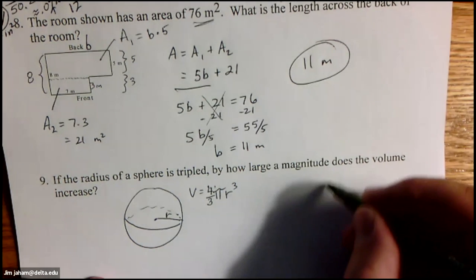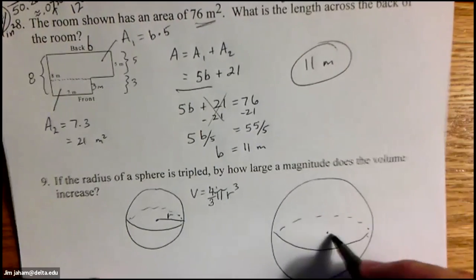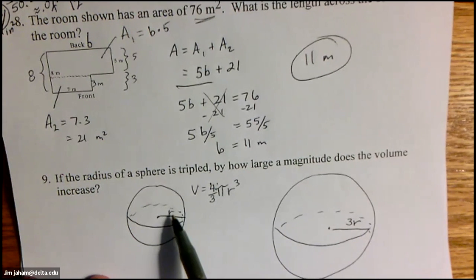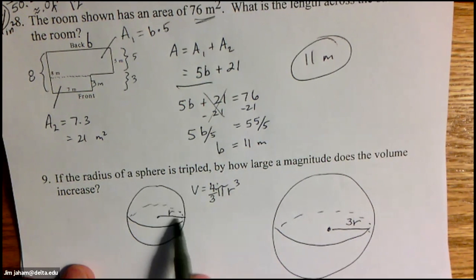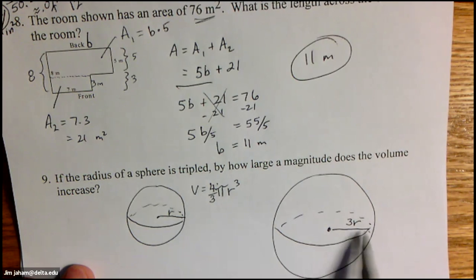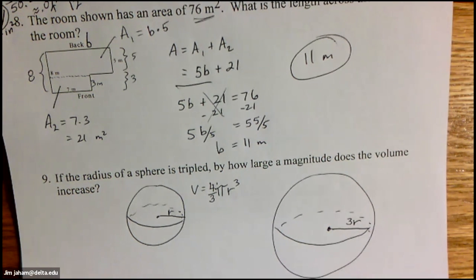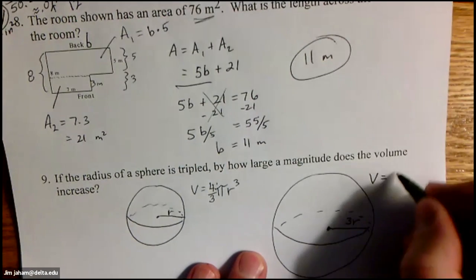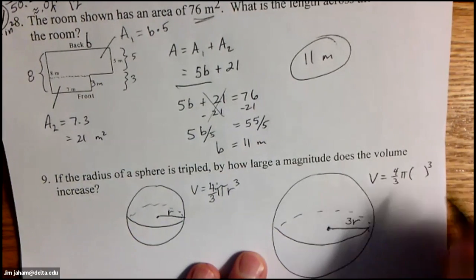All right, so let me draw the bigger sphere, and this one is 3r. So if this one was, say, 4, then the bigger one would have a radius that is tripled. So if r is 4, then 3r would be 12. So the volume of this guy over here is 4/3 pi r cubed, but the radius in this case is 3r.